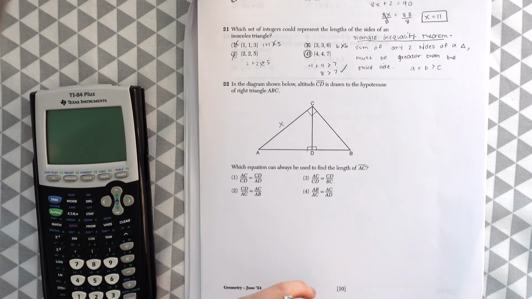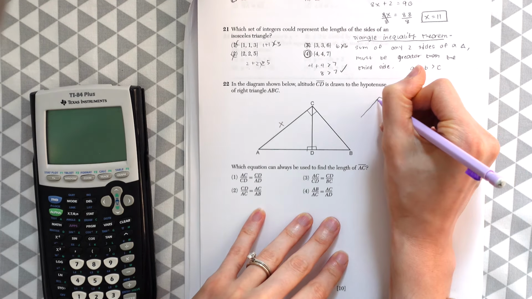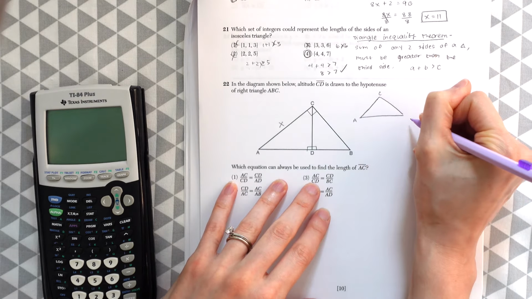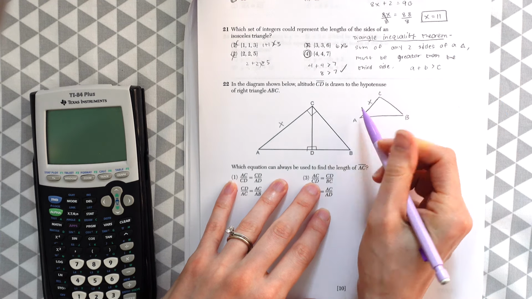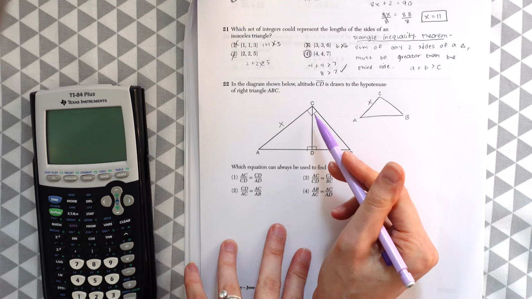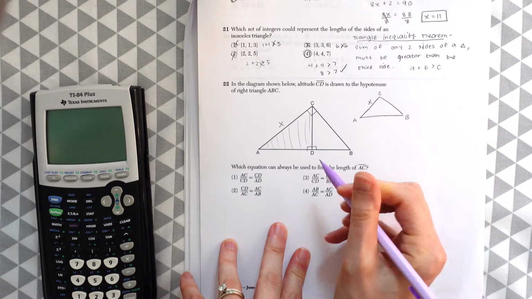So the first thing I'm going to want to do is just draw out the triangles again, like we did in the last question. So I'm going to draw out the big triangle, ACB, and we're trying to find AC. And then I could see that, since we're trying to find AC, I'm just going to focus on this triangle and draw that out.